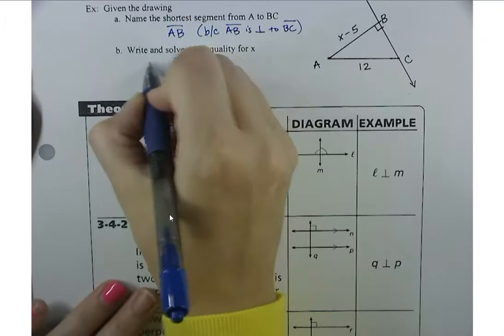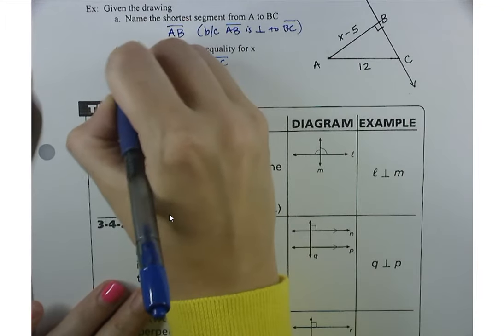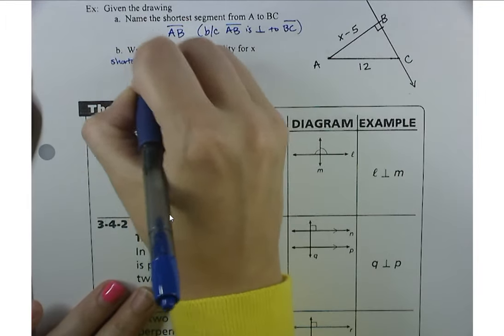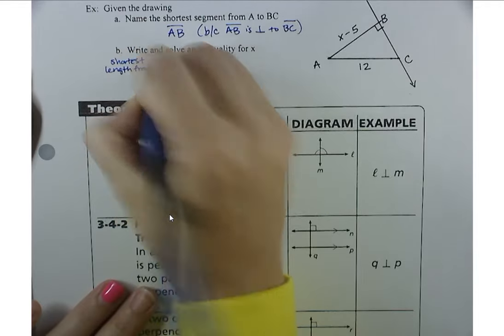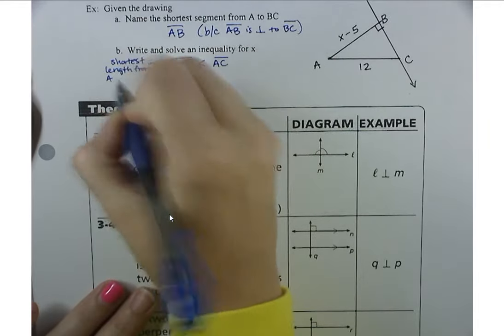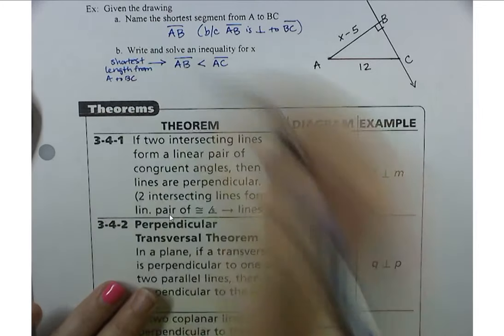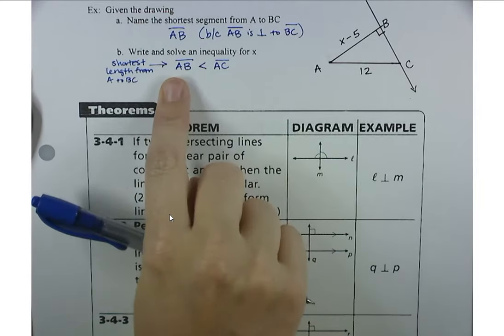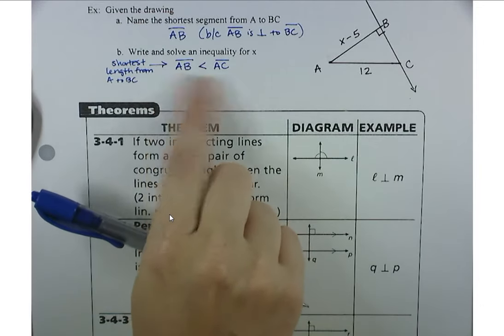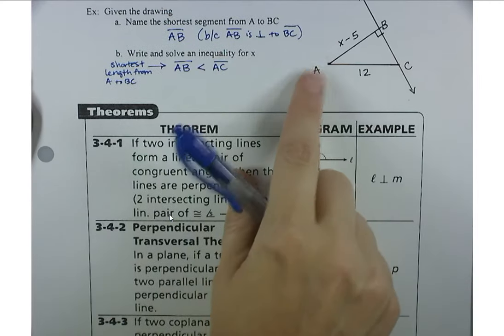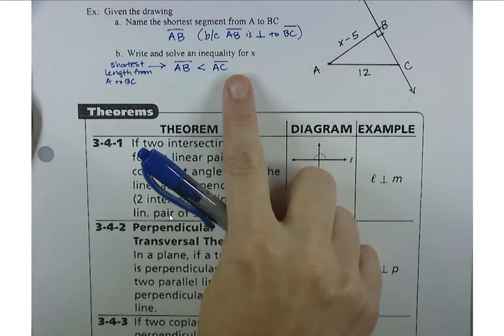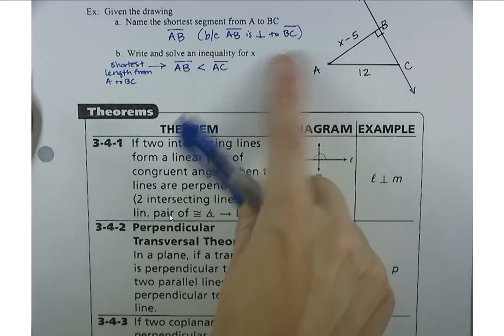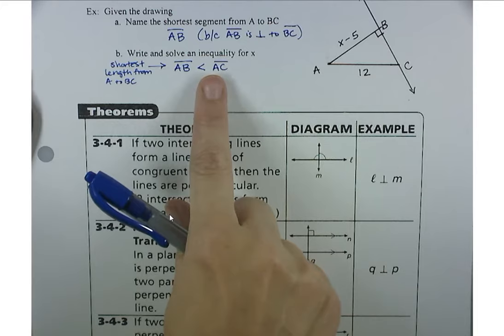Okay, because AB is the shortest length from A to BC. So if this is the shortest length from A to BC, that means that this length from A to BC is going to be greater than. Okay, so there are two different segments. AB is less than AC.